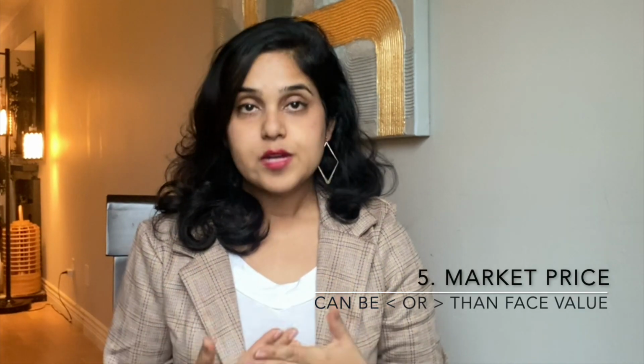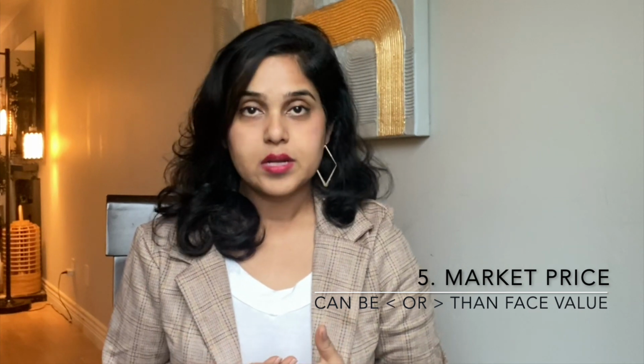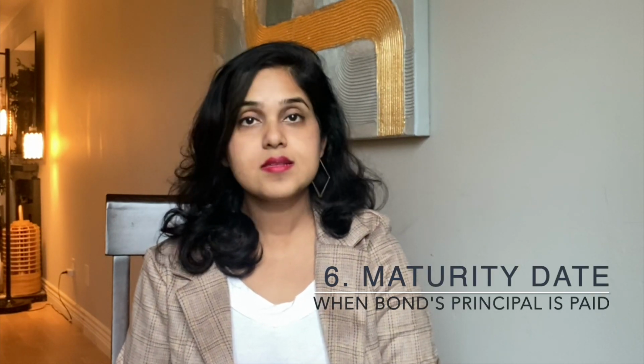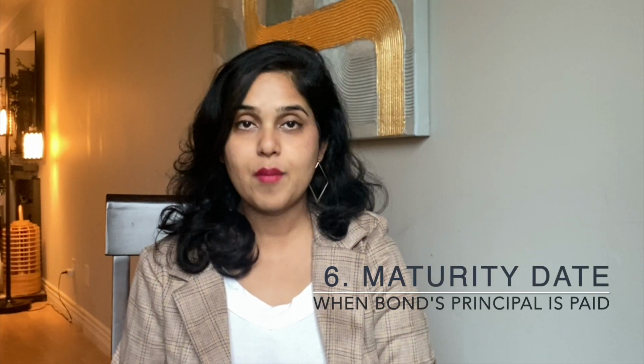Next, we need to understand the bond's market price. This is the current price at which the bond is trading in the market. It can be higher or lower than the face value, depending on various factors such as interest rates, credit ratings, and market conditions. Another important term is the bond's maturity date. This is the date at which the bond's principal amount is due to be paid back to the investor.